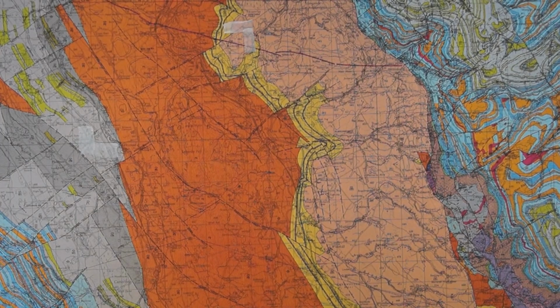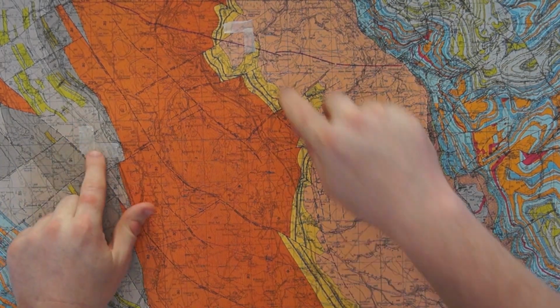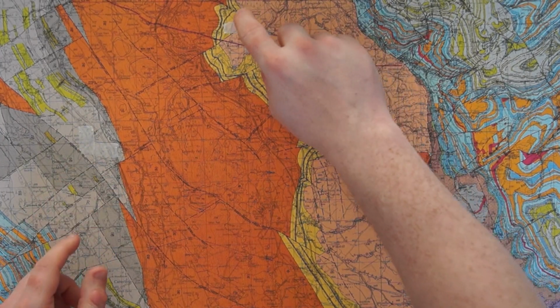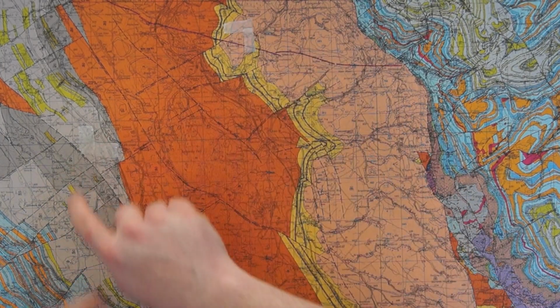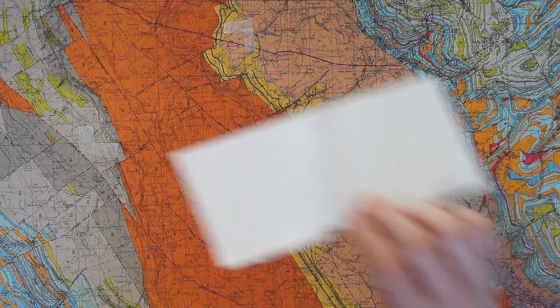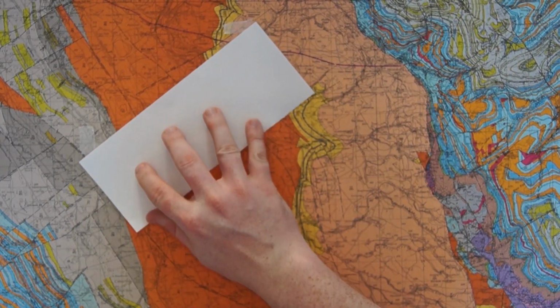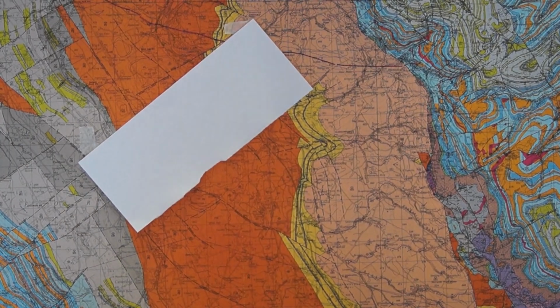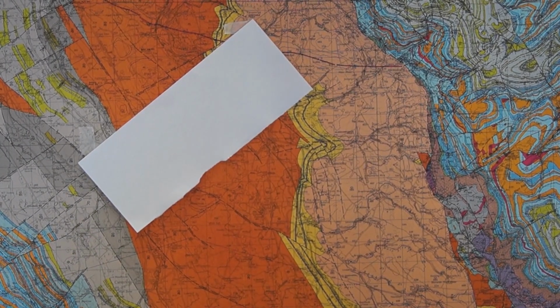Now what we're going to do is start drawing a cross section, and what I've done is used two bits of tape to show the two corners, the two extremes of our cross section. So we're going to draw a cross section along that line to show what the subsurface geology in the area would be doing. So I'm going to zoom in on that area, and then we can get drawing.